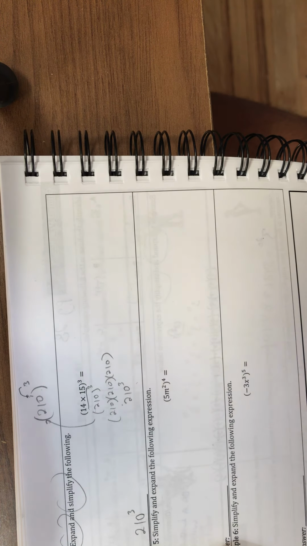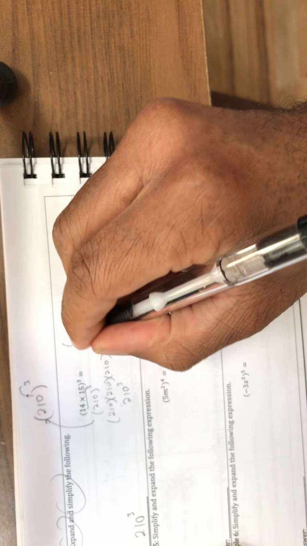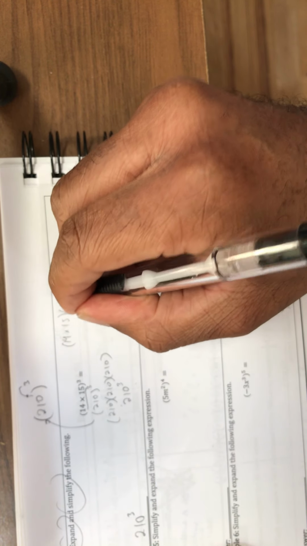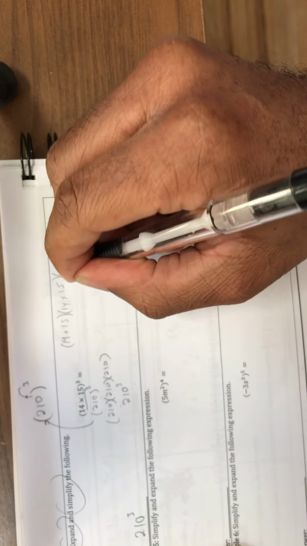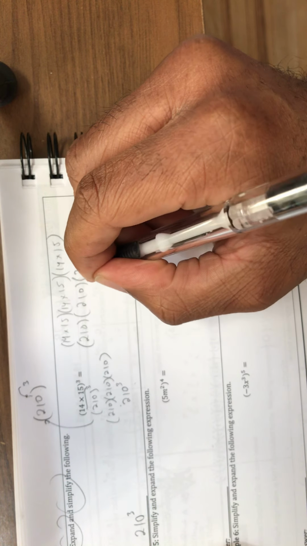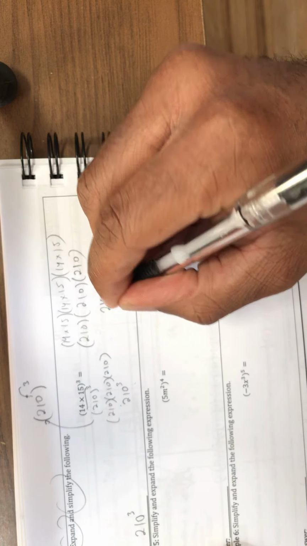Another way you can show this is, let's say you didn't do the group, right? Even though you should, following order of operations. This would be 14 times 15 times what? 14 times 15 times what? 14 times 15, absolutely. And what is this? Quite simply, this is just going to be 210 times 210 times 210, which is what? Come on now. Who said math wasn't popping? Come on now. All right?